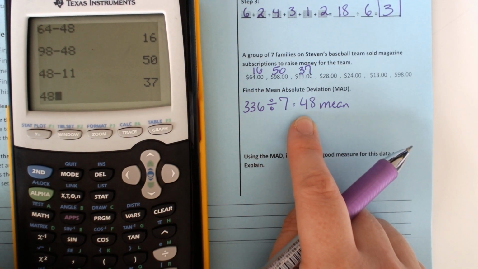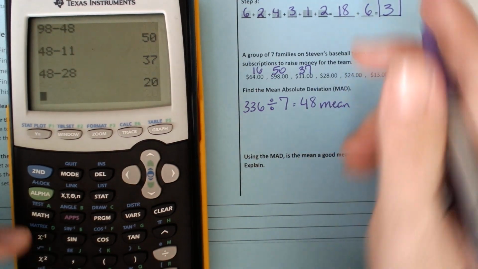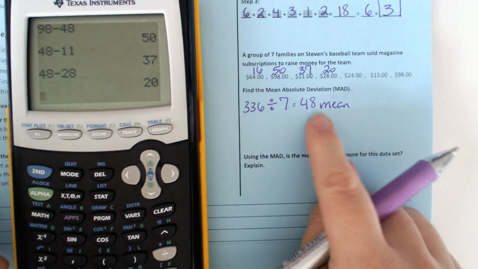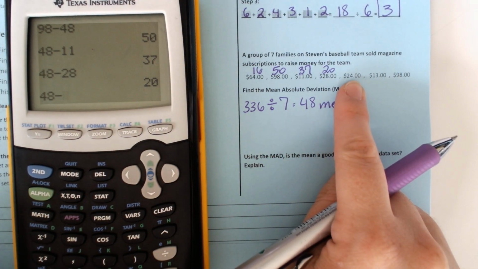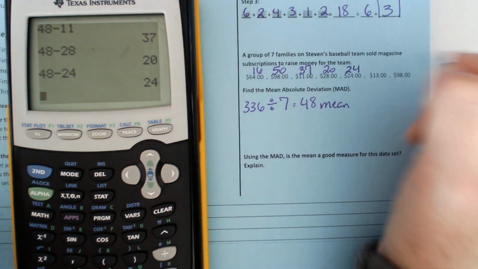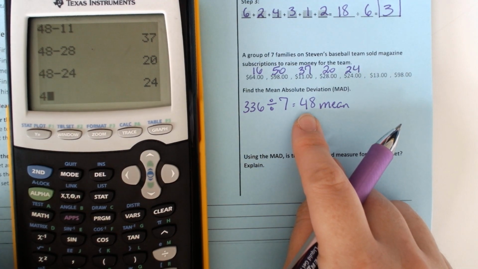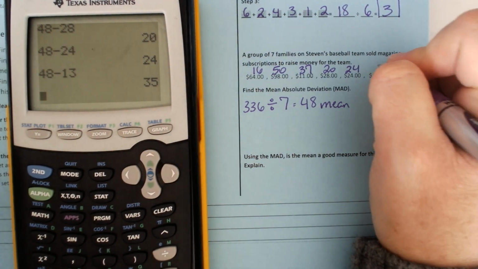Then I can do 48 minus 28 to find this difference. That gives me 20. 48 minus 24 gives me 24. 48 minus 13 gives me 35.